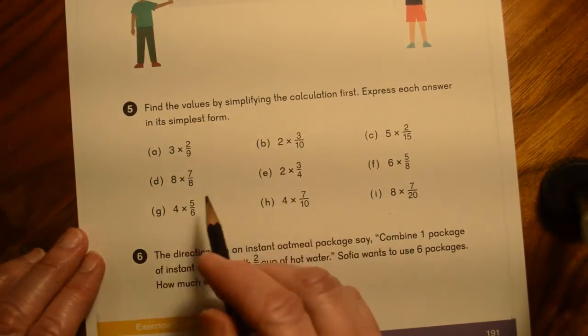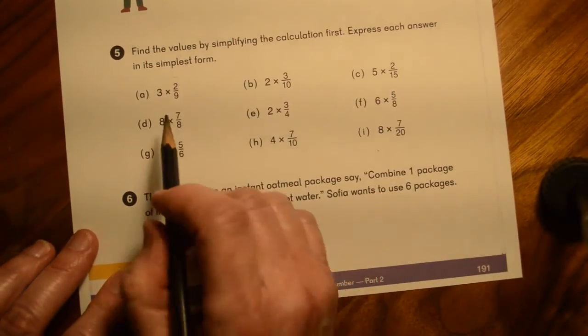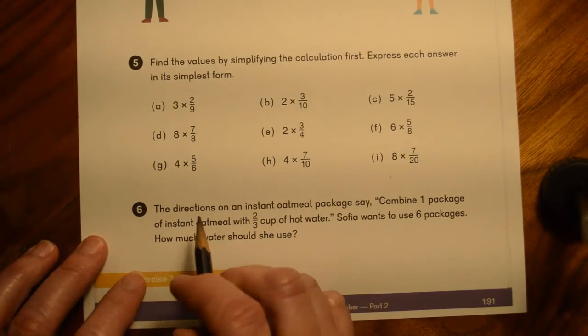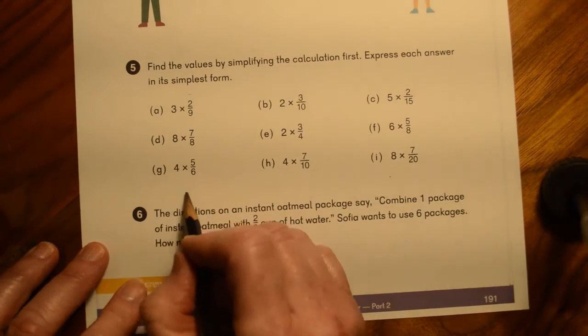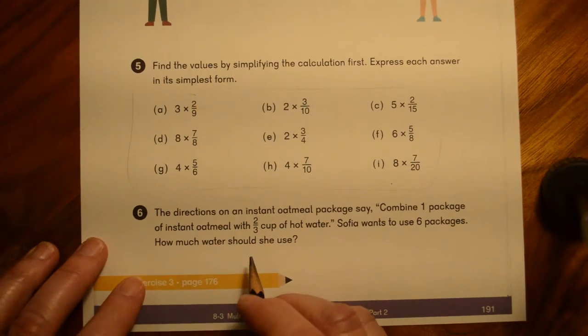What I'm going to do is, actually, let me skip these right here and let's go down and do 6 first, because I'm going to run out of time on this tape, so I want to make sure I get this. And then whatever we don't get done, I want you to do those on your own, okay?